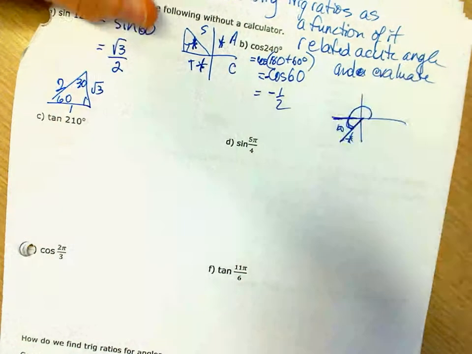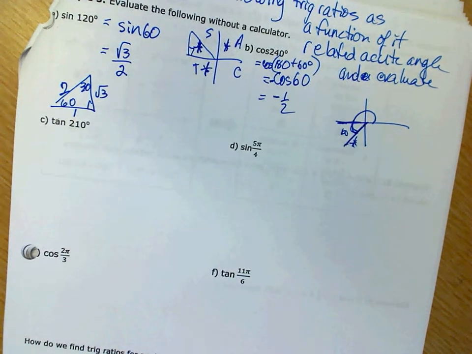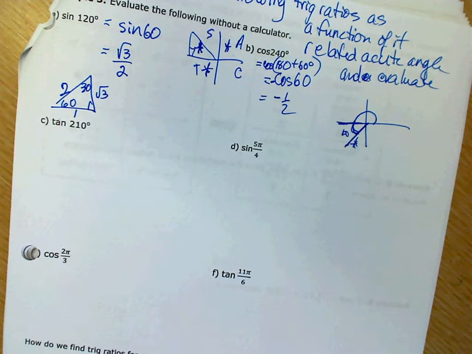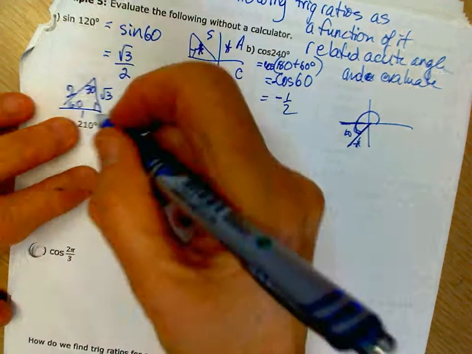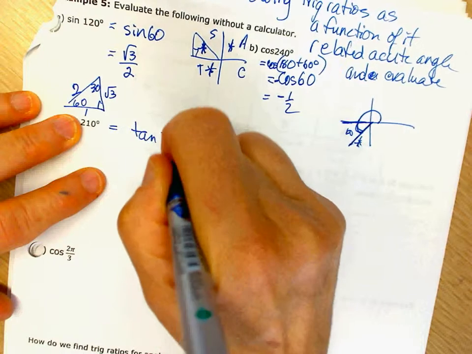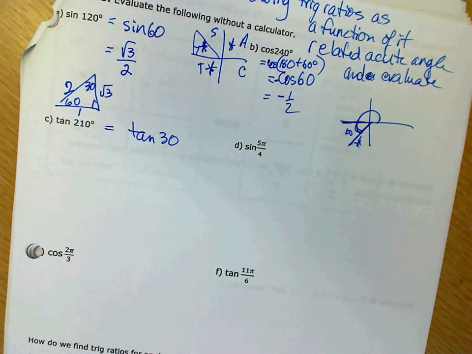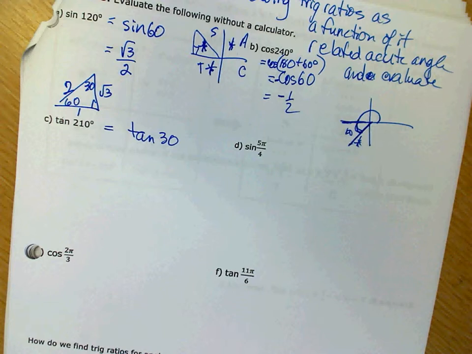What's the related acute angle for 210? 30. So this will be tan of 30. Do you agree on the related acute angle? If you need this step, then do it to find your related acute angle.